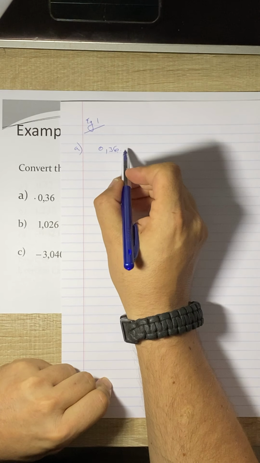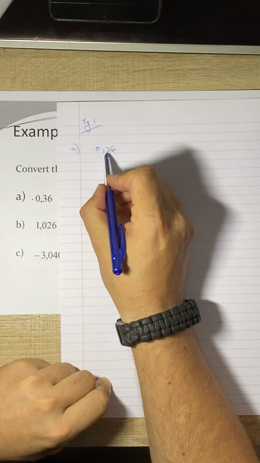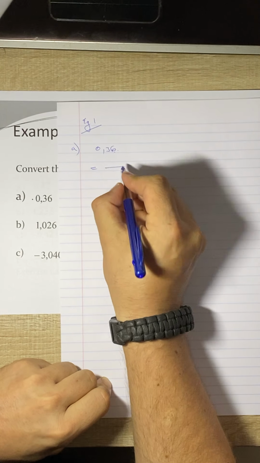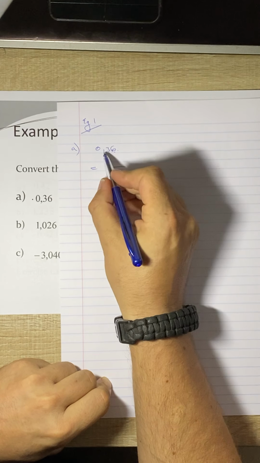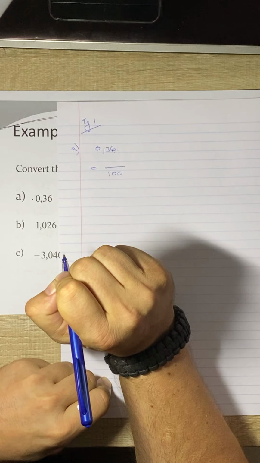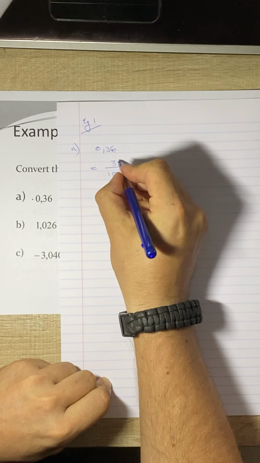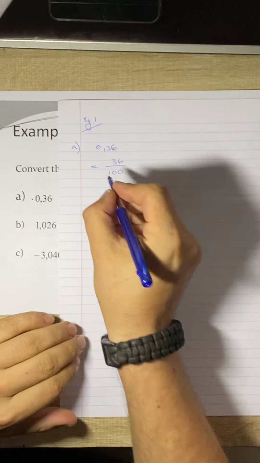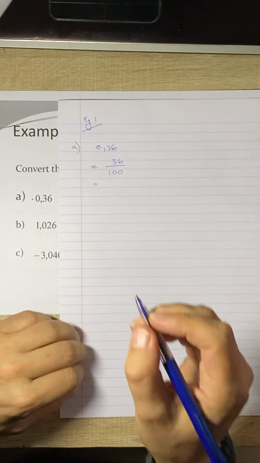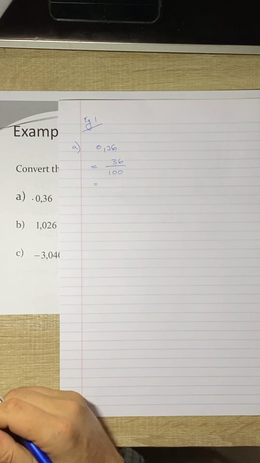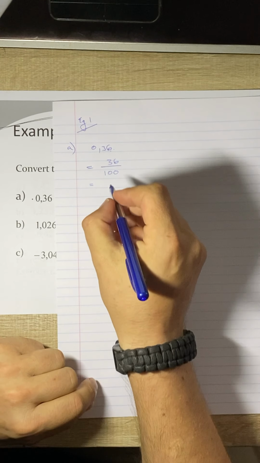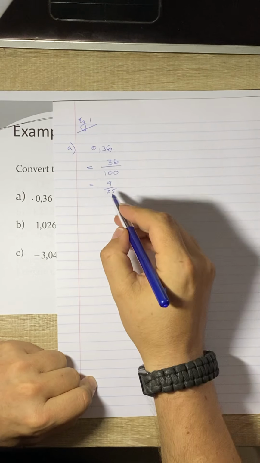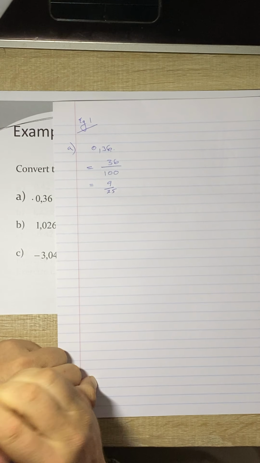It doesn't reoccur. So what I do is I count how many decimal places I have. I have 1, 2. So I put 2 zeros because of the 2 decimals, and I put a 1 in the front. Then I put the number that we have, 36. So it's 36 over 100. But now just remember that we need to simplify our fractions, grade 10s. So you can simplify this 36 over 100 to be 9 over 25. And that will be the decimal 0.36.